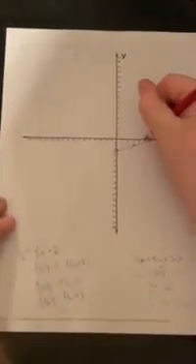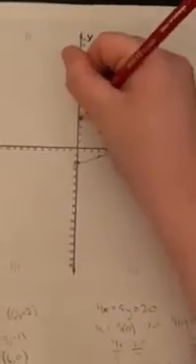And then we do the same thing, but for the y. So that would be x is equal to 0, plus 5y equals 20, which is just 5y equals 20. And then divide those both by 5, and you get y equals 4. And that point is 0, 4. And then we're going to come back over to the graph, and we're going to graph that. So one point is going to be right here, and the other point is going to be right here.